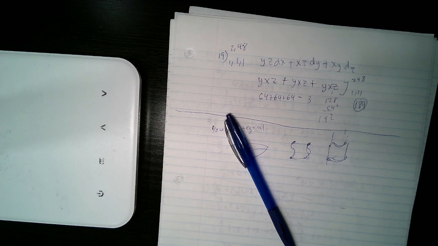If it's a region of type 1, you do dy dx, and if it's a region of type 2, you do dx dy. Hold on. This is the Fubini formula. Fubini's theorem.